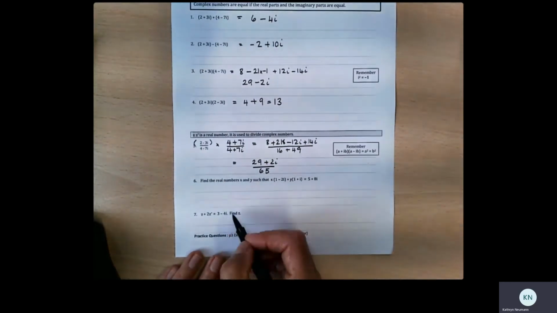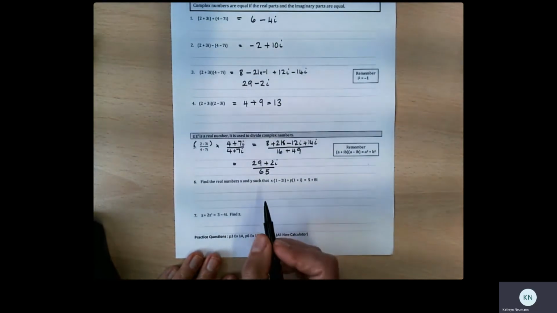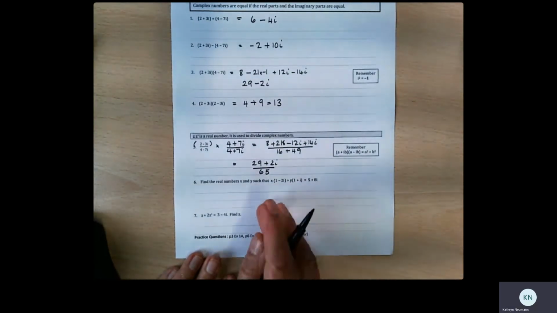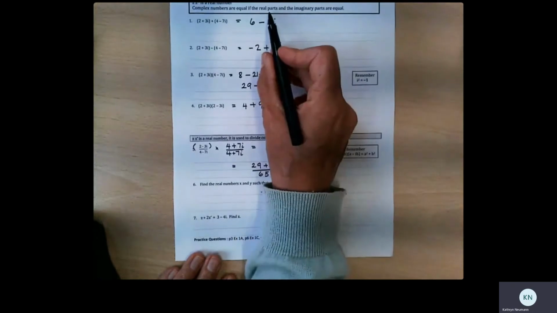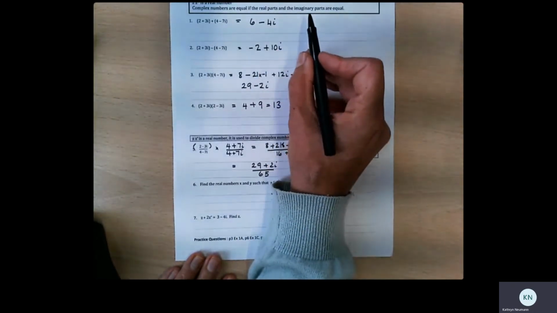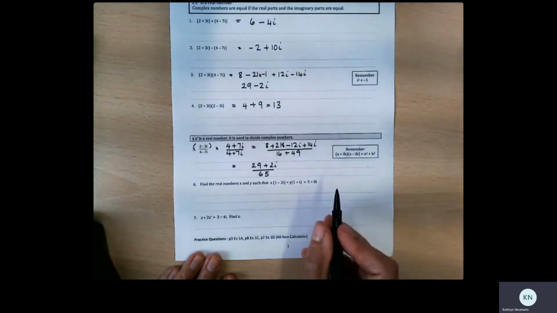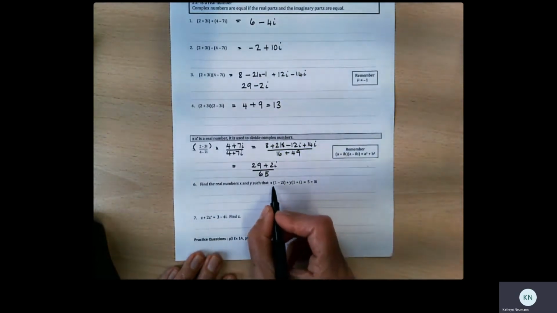Now, for questions 6 and 7 on this sheet, we're going to use the fact that if two complex numbers are equal, then the real parts are equal and the imaginary parts are equal. And that's a very important result. So if we look at this example here, we're told that x and y are real numbers.